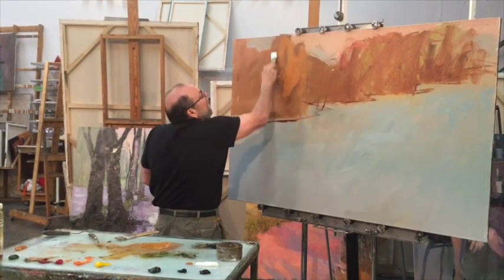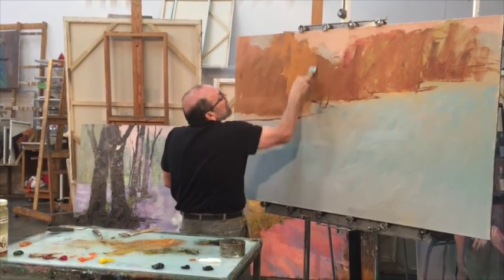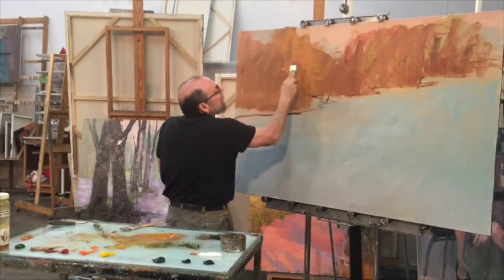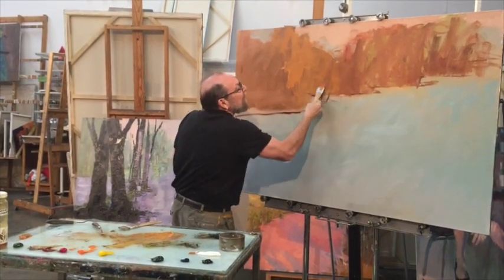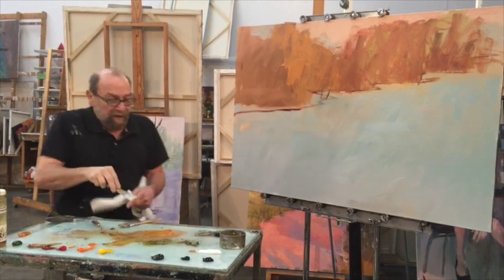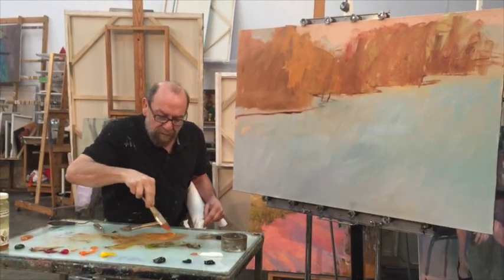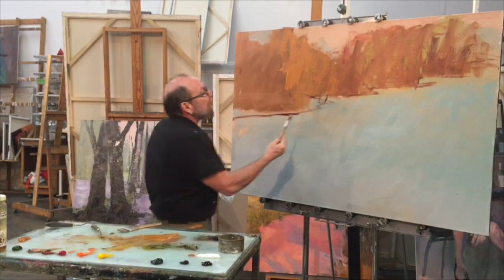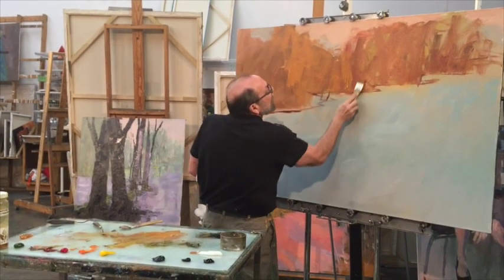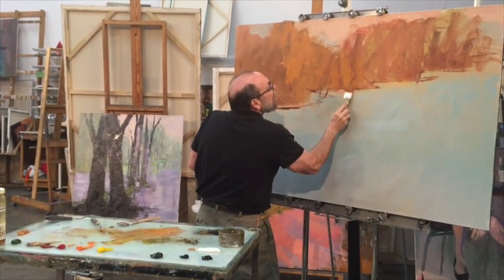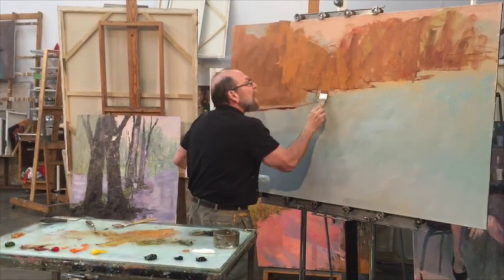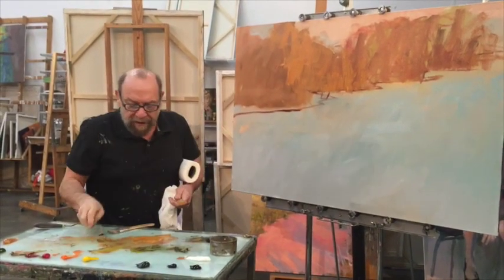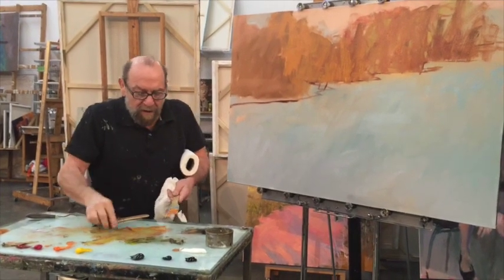And I'm trying to get an interesting relationship of the background color to the foreground, and I'm trying to leave some of the background showing through at each level, and that looks pretty nice. So I'll come back one more time, load the brush up again, and here where it got a little dark, I'm going to lightly come up close and take a look at how thinly and how lightly I'm putting on this paint.